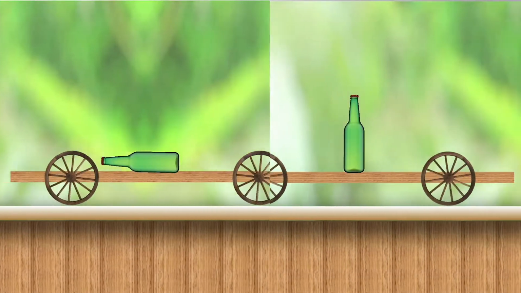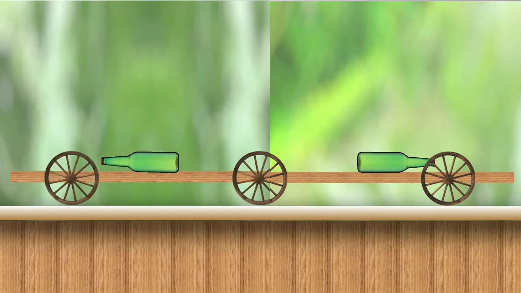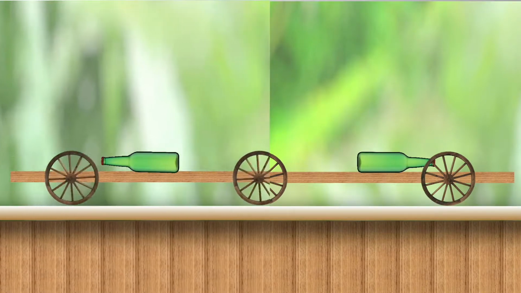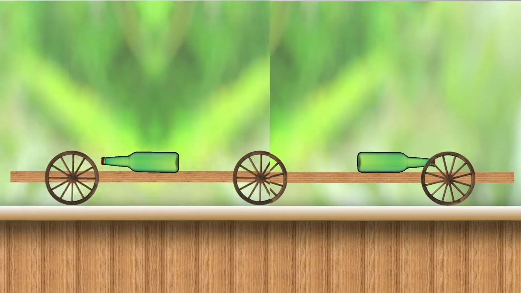In both these examples, we saw that the bottle falling backward or forward was due to its resistance to the external force that caused it to move or stop. Hence, we can conclude that inertia is a body's tendency to resist an external force.